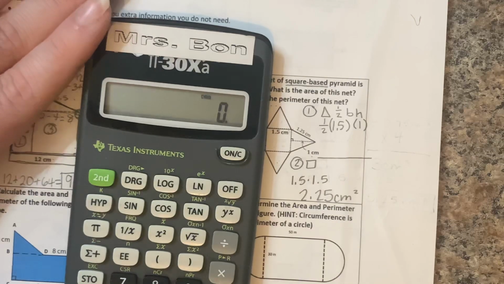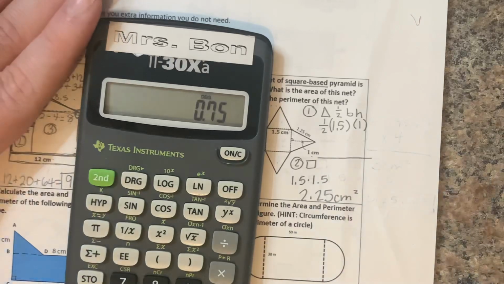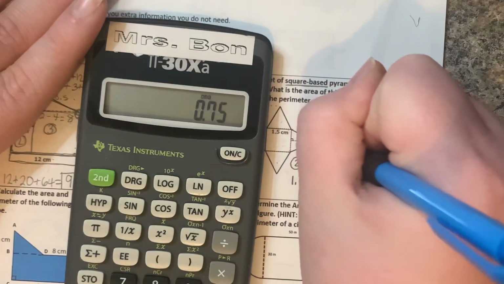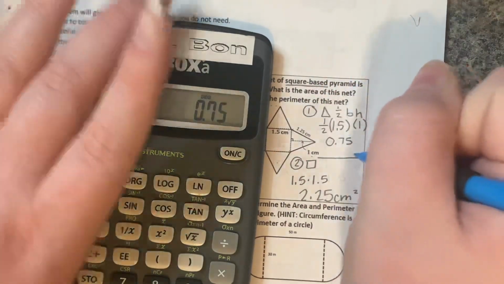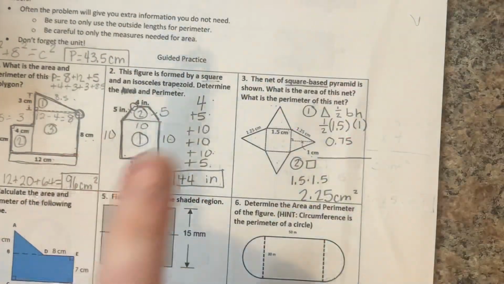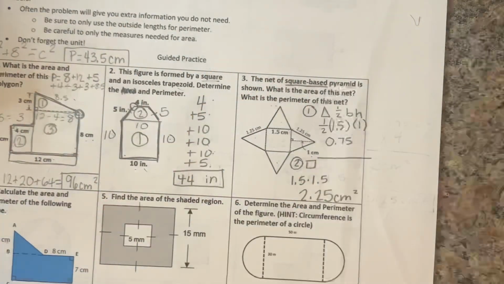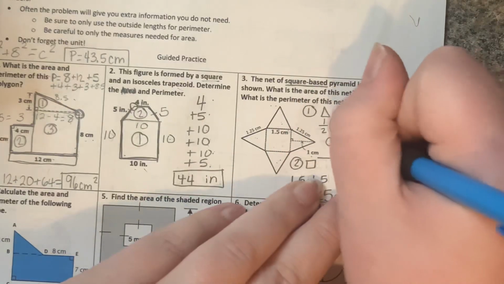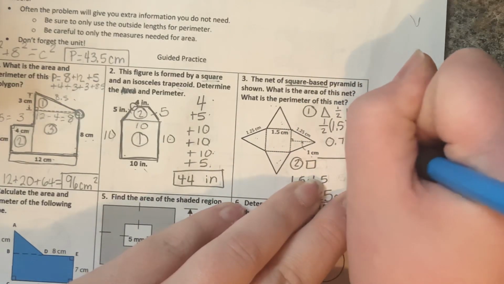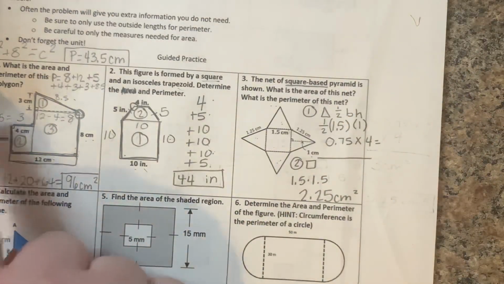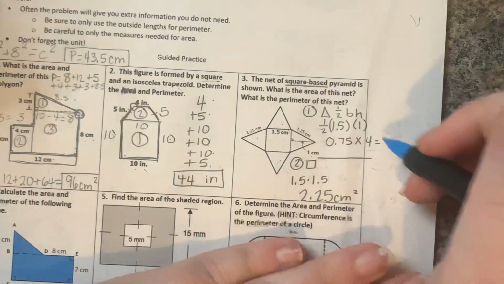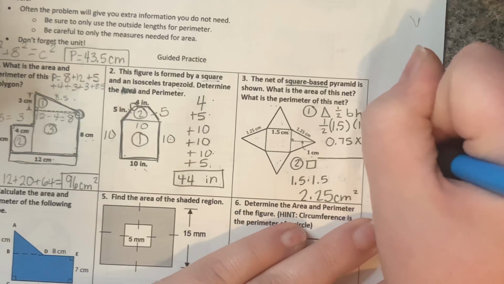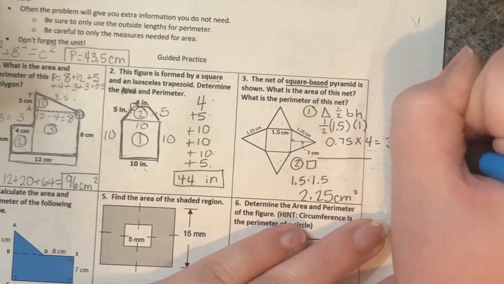I'm going to do 0.5 times 1.5 times 1, and I get an area of 0.75. Now remember, that's the area for just one triangle. We have 1, 2, 3, 4 of these bad boys, so we need to multiply by 4. So we're going to do 0.75 times 4, and the triangles have a combined area of 3 centimeters squared.